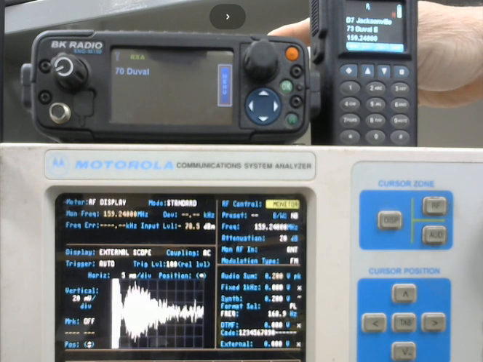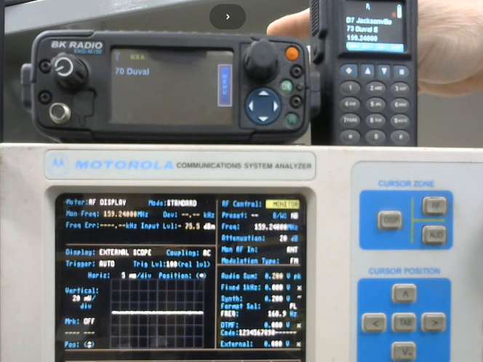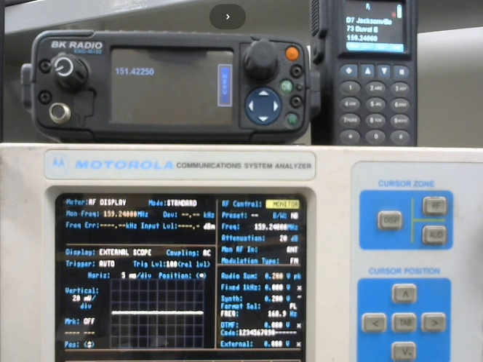It filters everything going to the speaker. However, on pin 6 of the DB25 connector is your audio out, and that's where your low-level discriminator audio comes out, and that's where you're actually going to be able to see your real raw discriminator output.